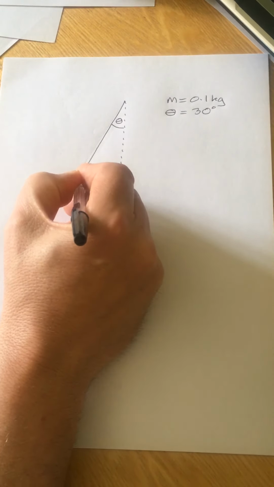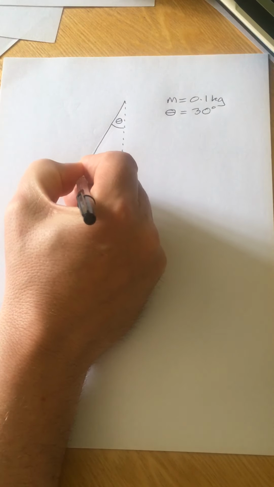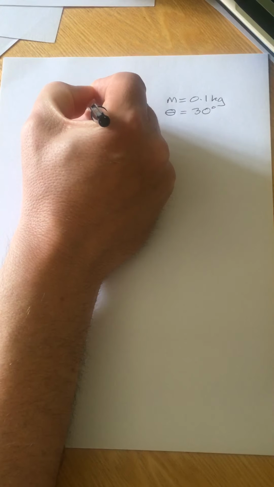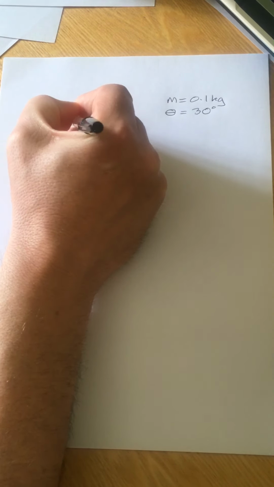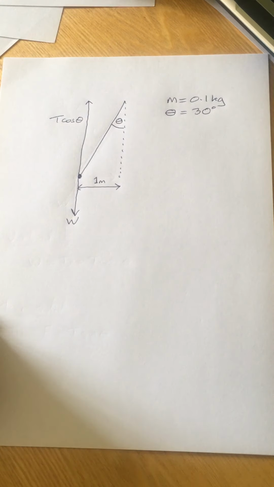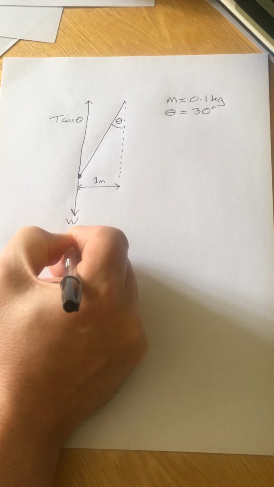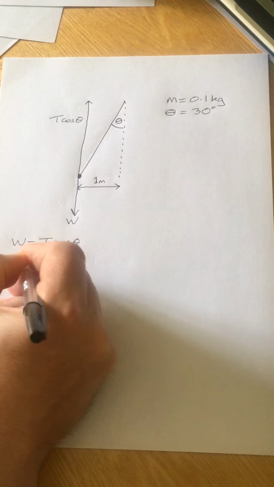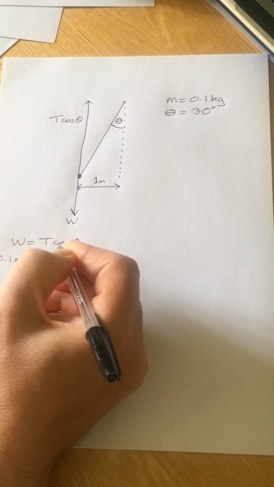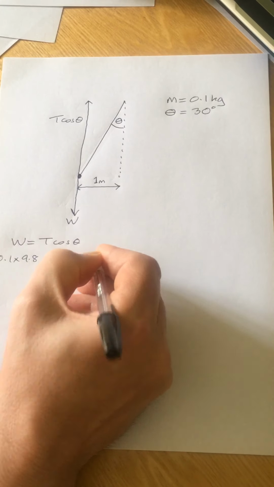So for the tension in the string, we can use the fact that W is equal to T cos theta from previously. W is obviously mg, so that's 0.1 times 9.8 equals T cos 30.